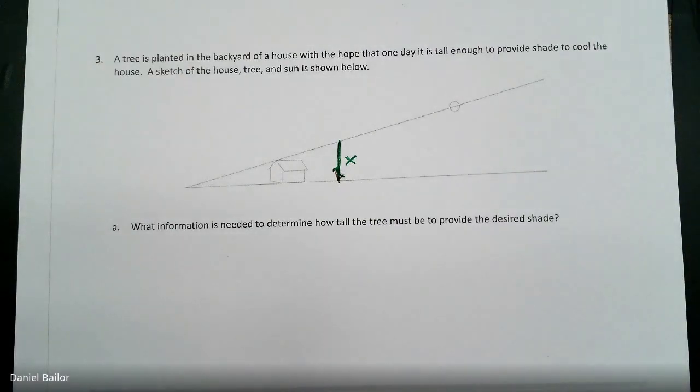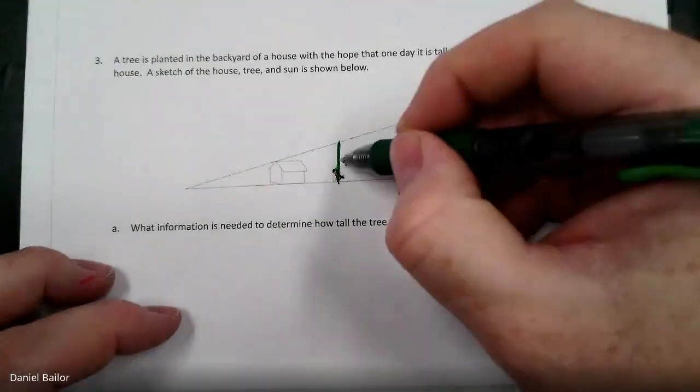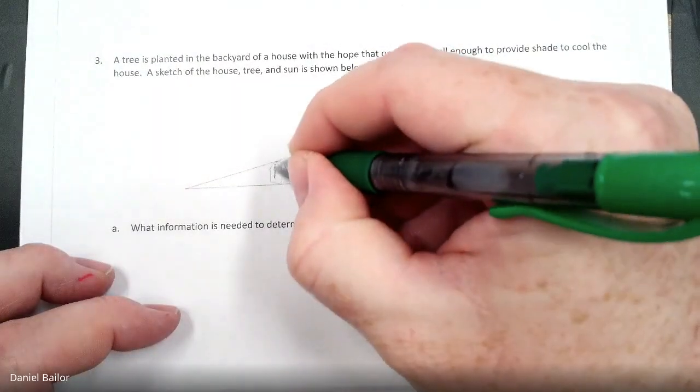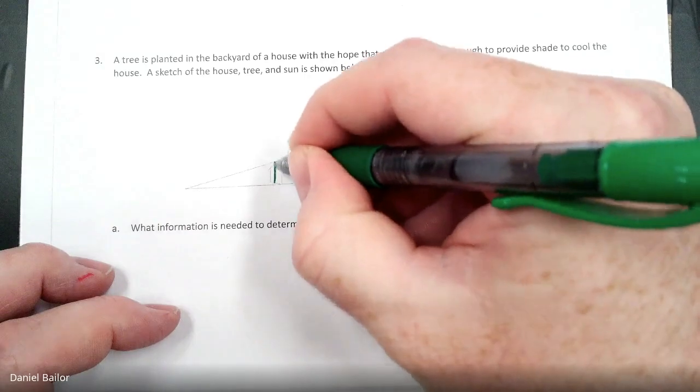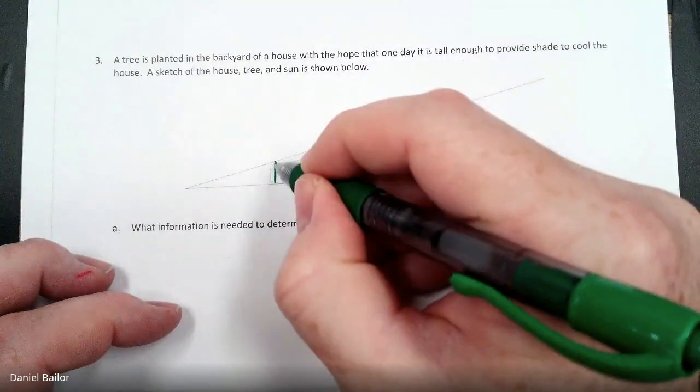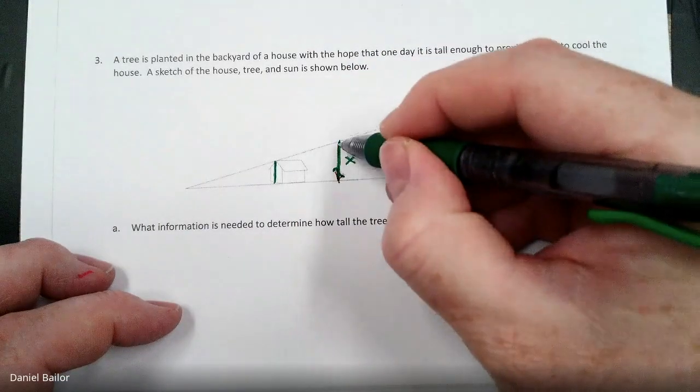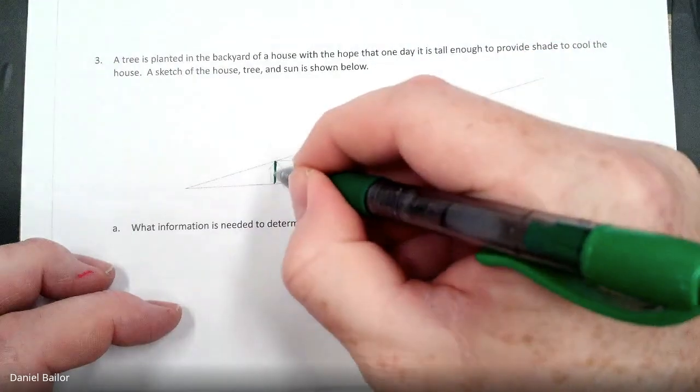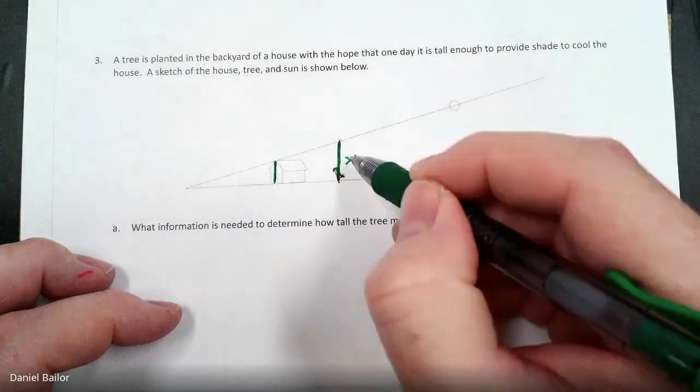Well, remember, we need similar triangles. We're always talking about similar triangles in this lesson. Well, if we want X, we need to know this bar right here. So I'm going to make another triangle that we can measure right here. If this is X, we need the height of the barn to match with X.